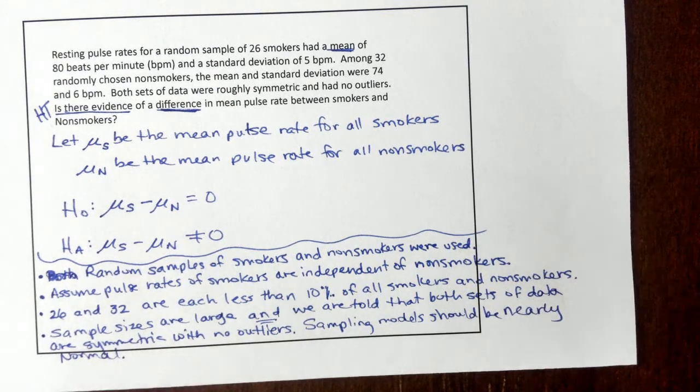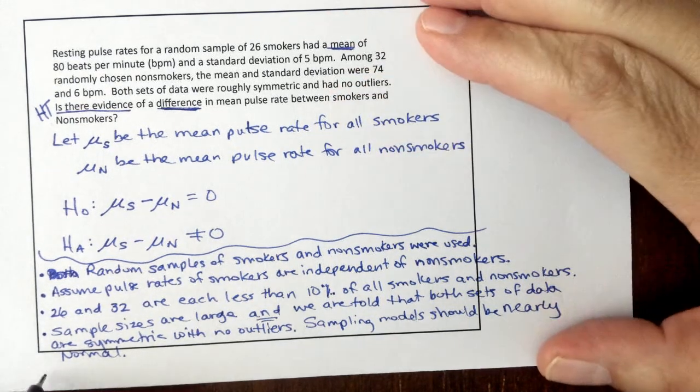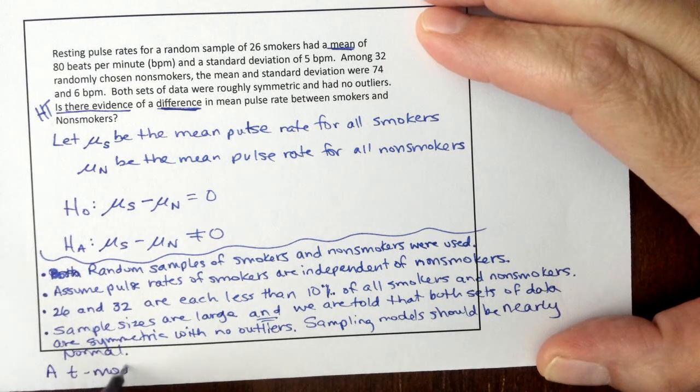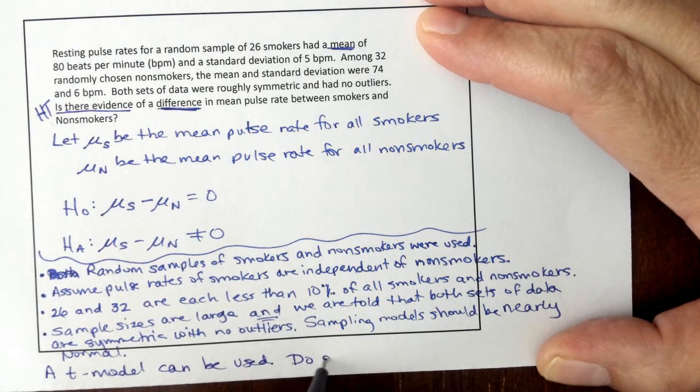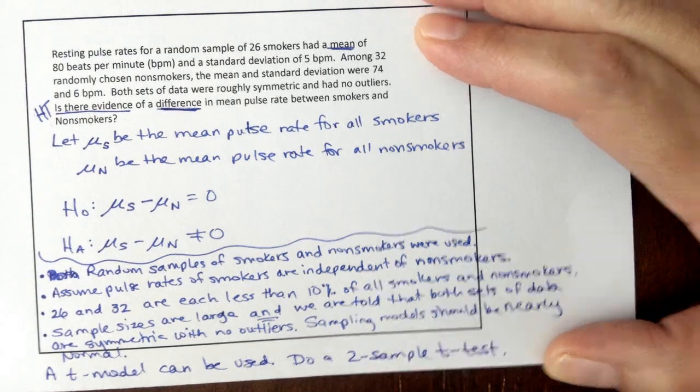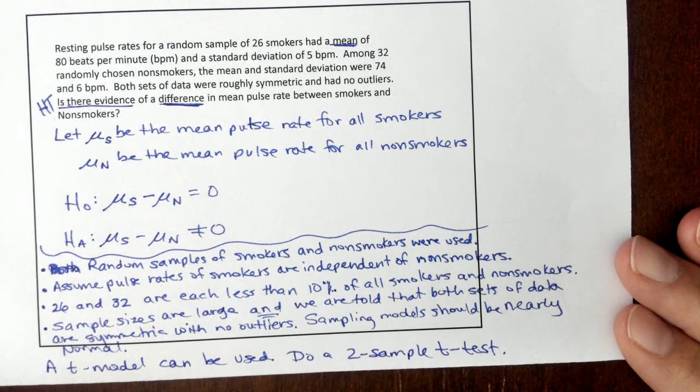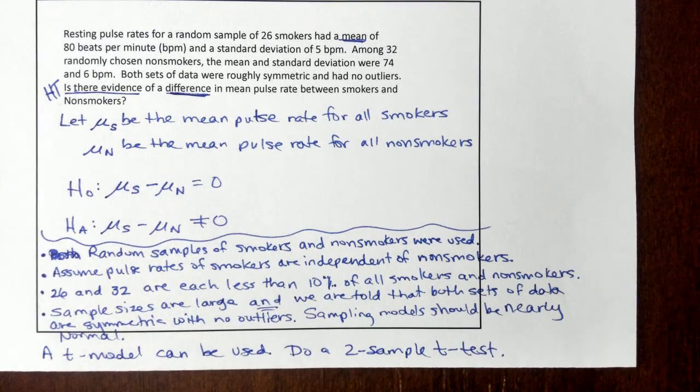So we checked for randomness, we checked for independence, we checked for shape, for normality. So we'll conclude that a T-model can be used, and we'll do a 2-sample t-test. The worst is over. That's the long part. Mechanics we can do all in one step. Okay, so let's start with the picture.